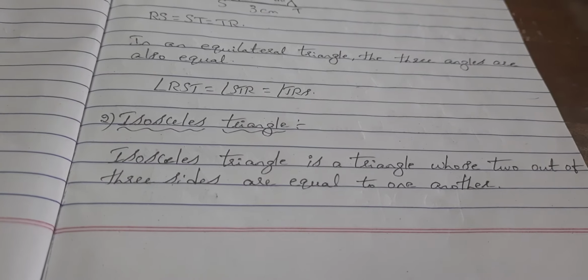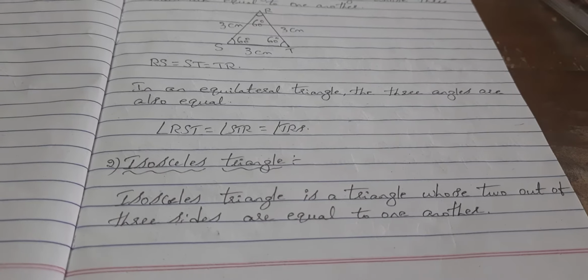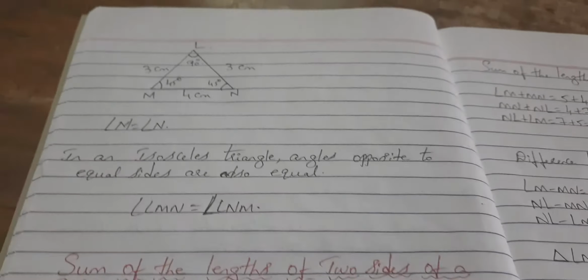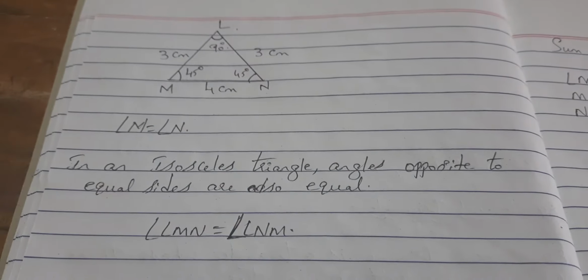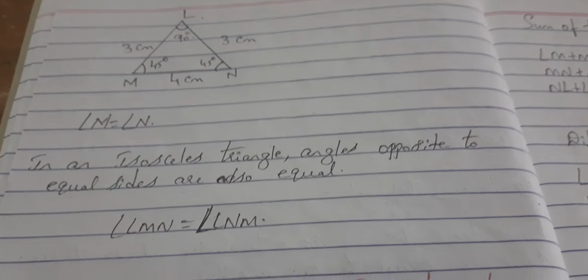Now, let us see what an isosceles triangle is. An isosceles triangle is a triangle whose two out of three sides are equal to one another. In equilateral, all the three sides are equal. But here in an isosceles triangle, two sides are equal and one is not equal.